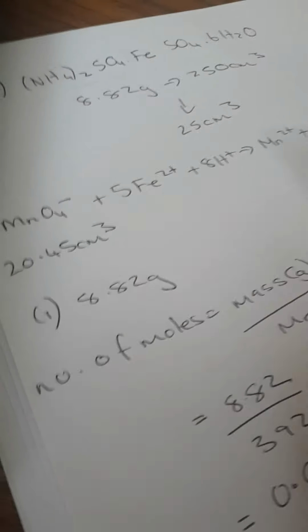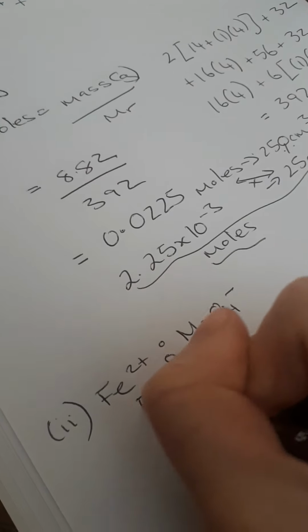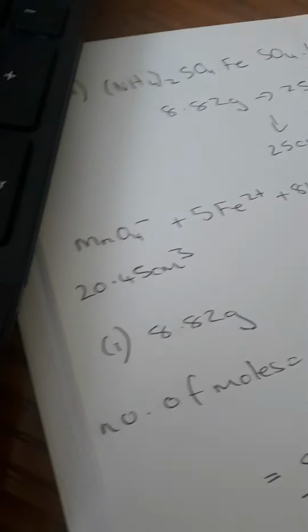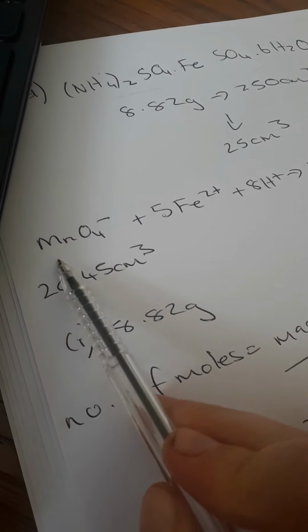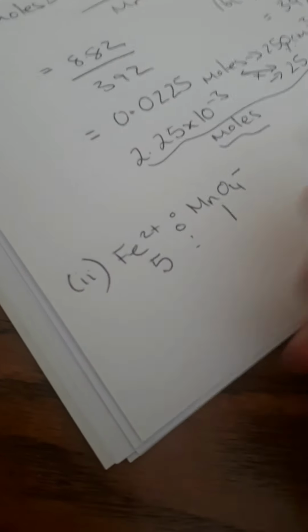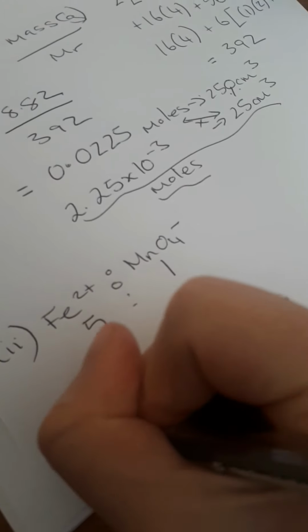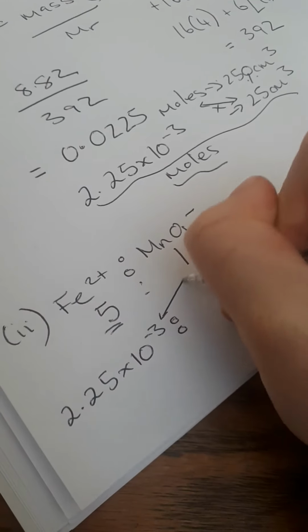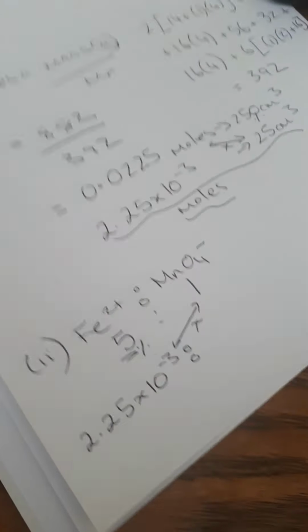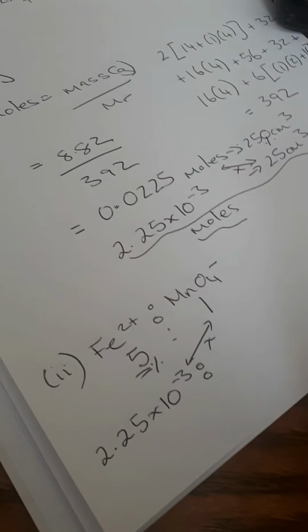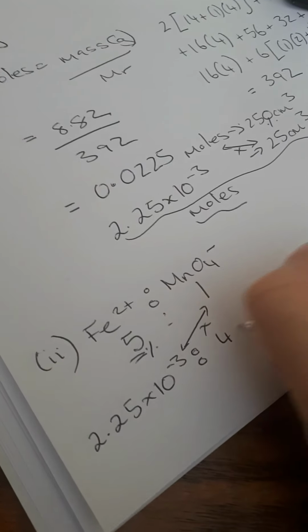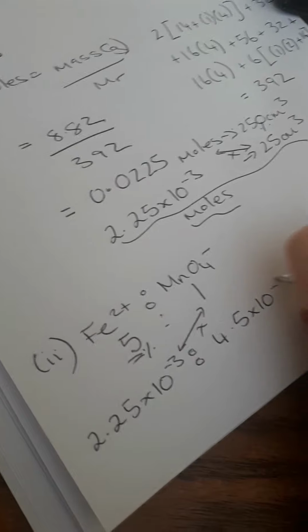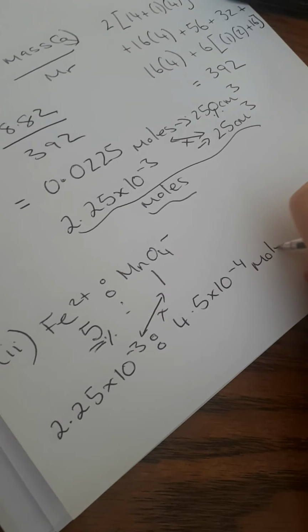For every 5 moles of iron, I have 1 mole of MnO4-, so 5 is to 1. I've found that I have 2.25 by 10 to the minus 3 moles of iron. Again, multiply by what I know and divide by the bit left over. When I divide by 5, I get 4.5 by 10 to the minus 4 moles.